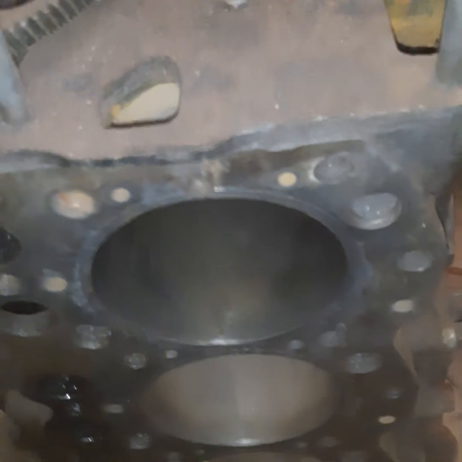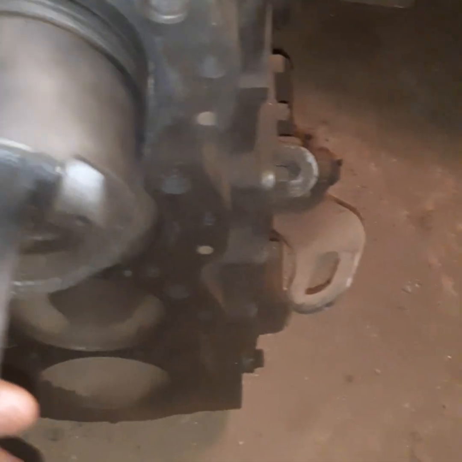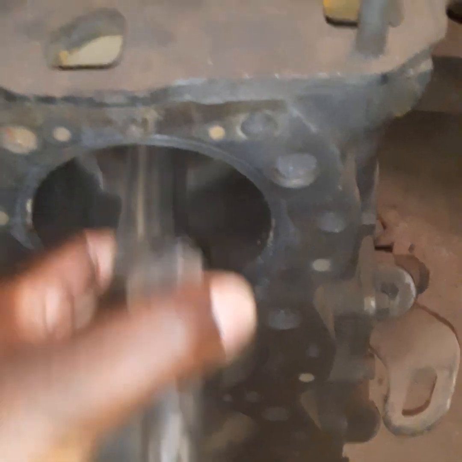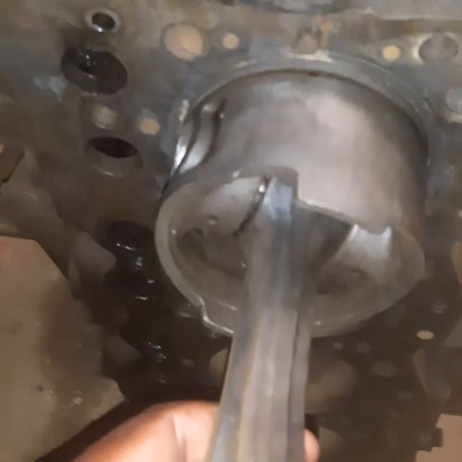A piston, first of all, you need to know where it fits. It fits in what we call the cylinder, which is this one. This is the cylinder. So its movement, the movement of this piston, you see, like this. This is what actually brings what we call combustion in the engine, mostly internal combustion engines.